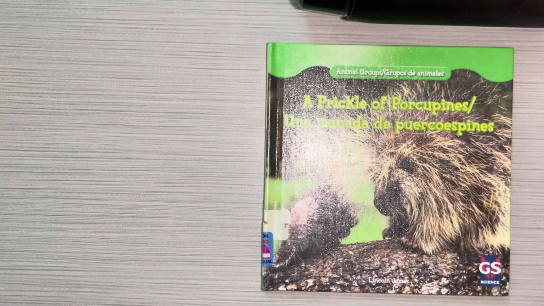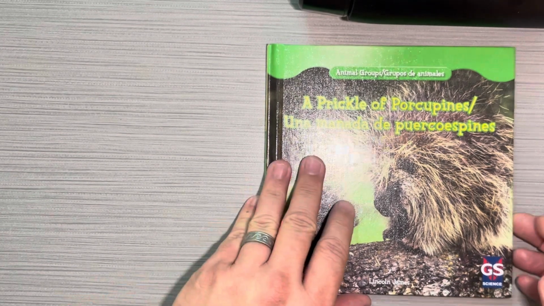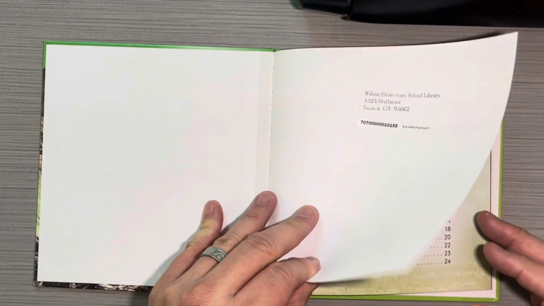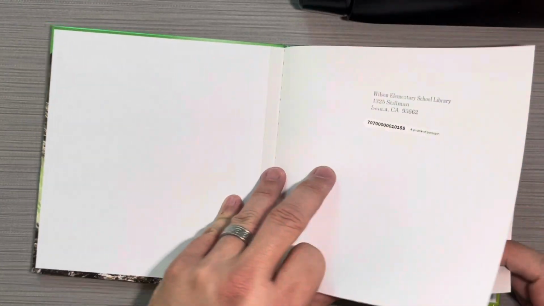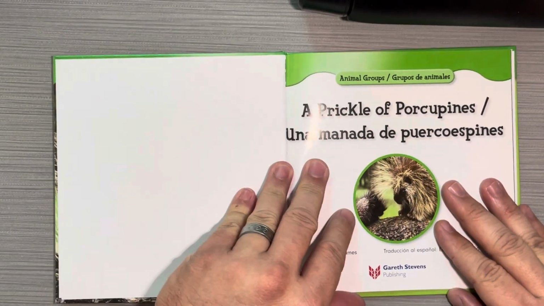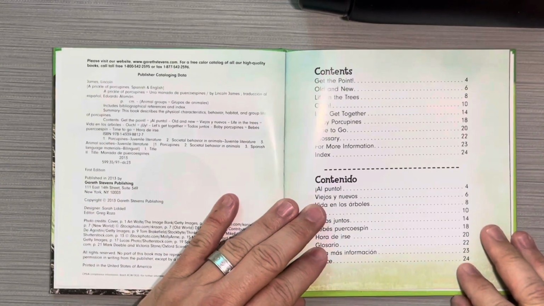Hey boys and girls, this book is animal groups and it's called A Prickle of Porcupines. And this book is cool because it is in Spanish and English. I am only going to read the English part of this book today. But if you can speak Spanish and read Spanish, or someone in your family can, it would be fun to also read the Spanish part.